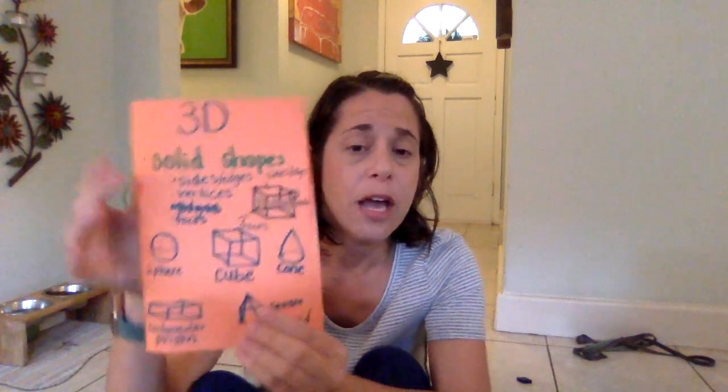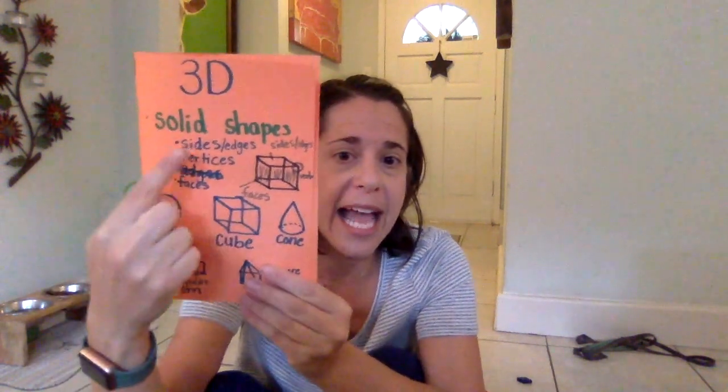3D shapes. 3D shapes are solid shapes. Do it with me. 3D shapes are solid shapes. So look at the solid shapes. It has to have sides and vertices. Sides and edges. Sides and edges are the same.